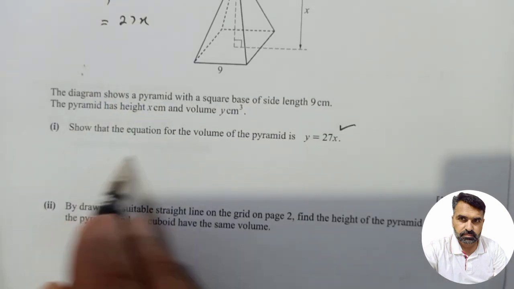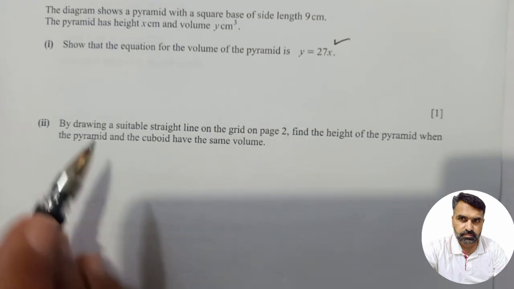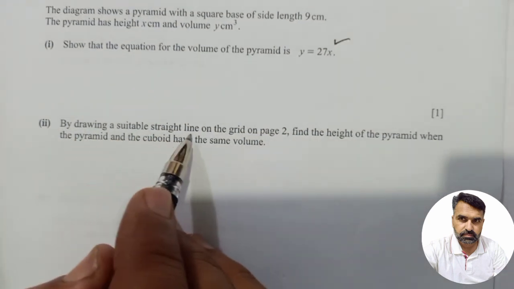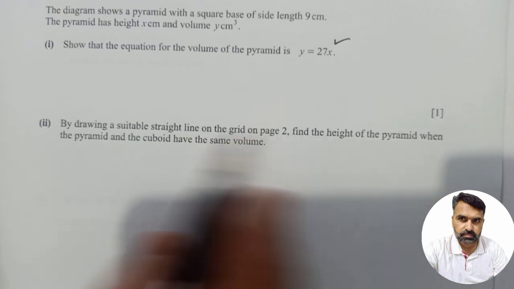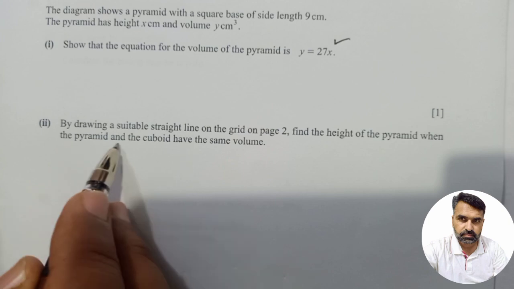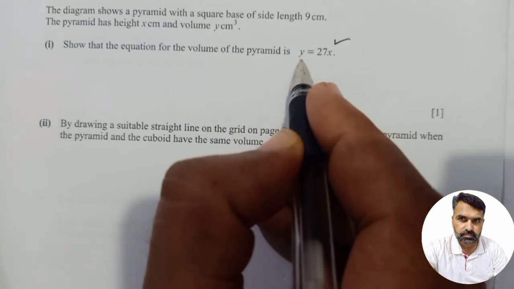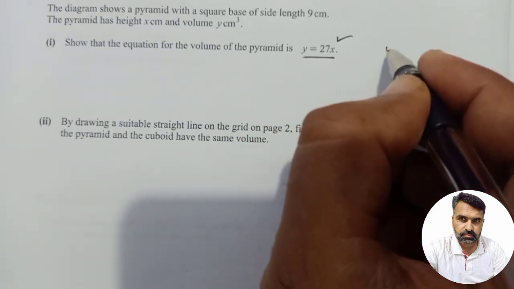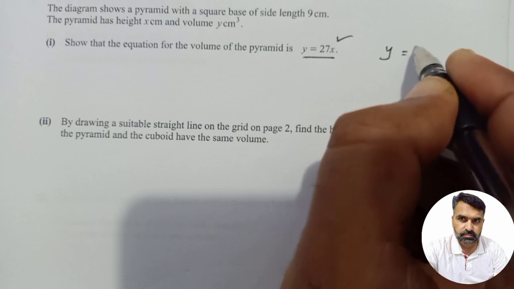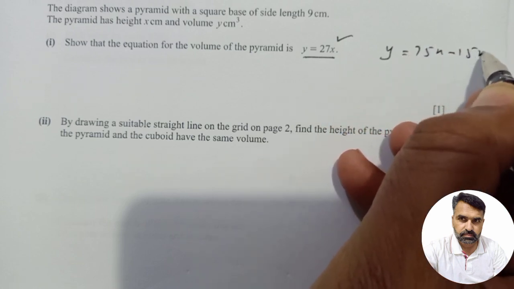Now students, we can apply this formula here as well, but I have solved it. And in B part, by drawing a suitable straight line on the grid on page 2, find the height of the pyramid when the pyramid and the cuboid have the same volume. Students, the volume of the pyramid and the volume of the cuboid is given, that is y equals 75x minus 15x squared.